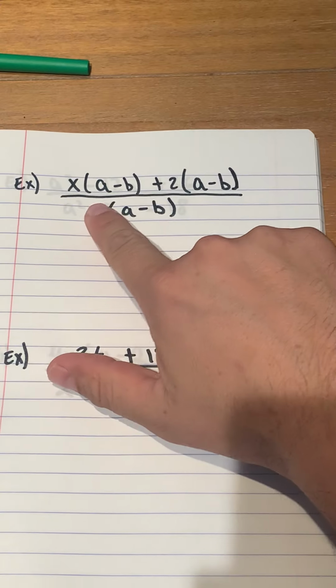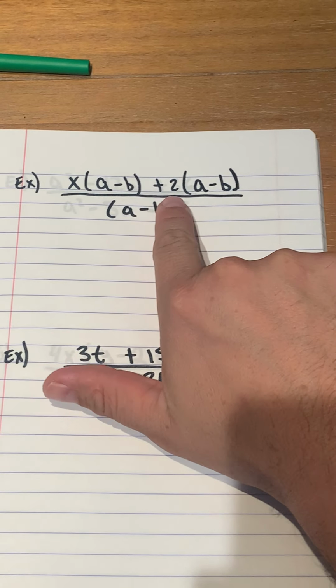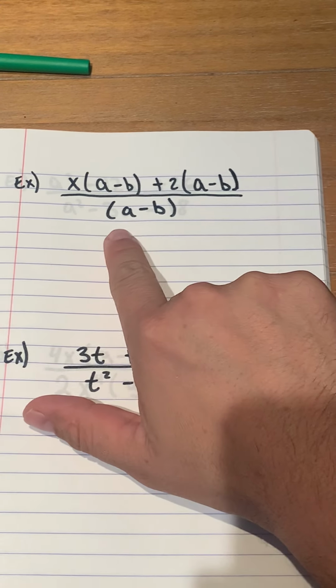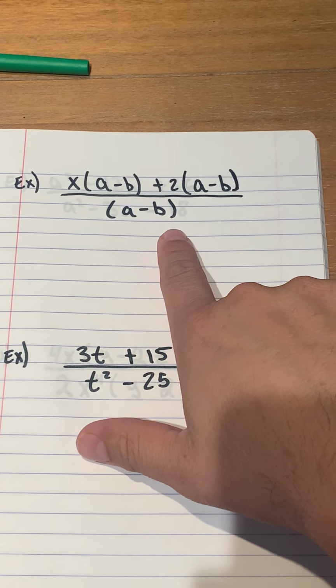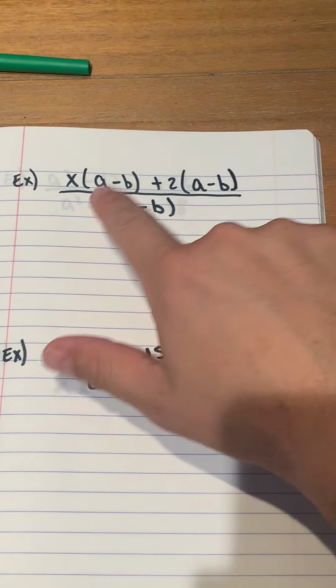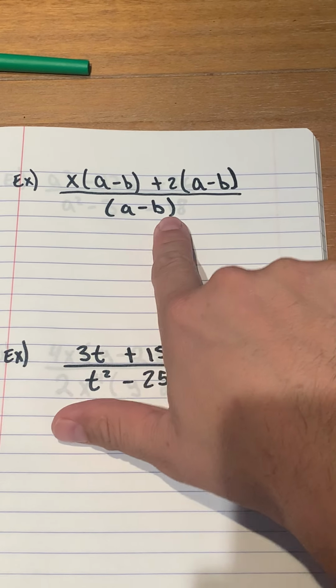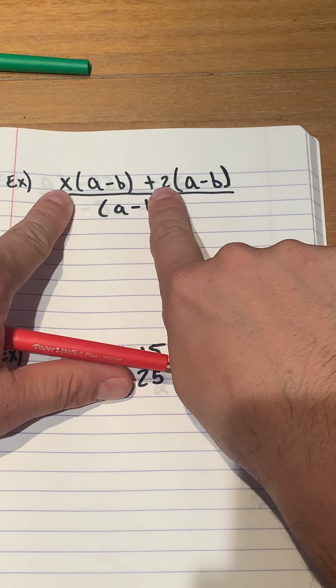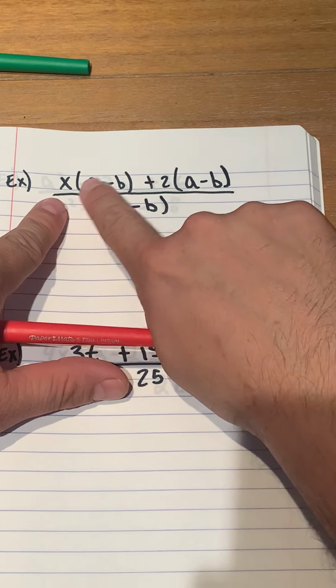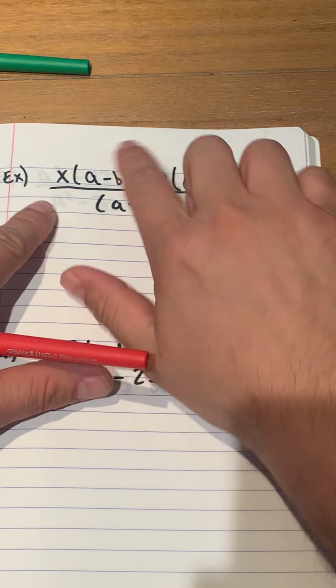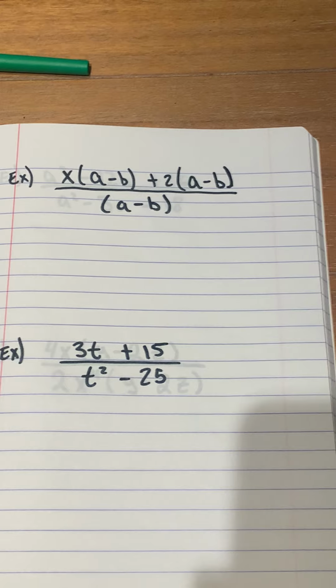Now we have x times (a minus b) plus 2 times (a minus b), divided by (a minus b). Now what do we have in common? Obviously we have a minus b in each term. Now we're going to put x plus 2 in its own parentheses, because when we distribute this, we will end up in the same form.